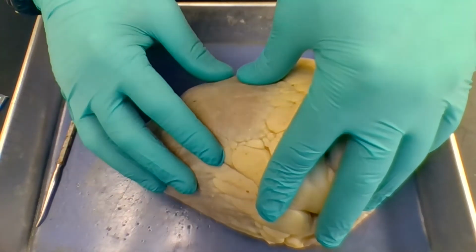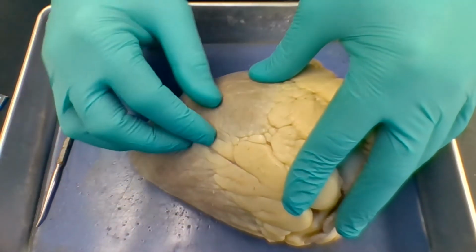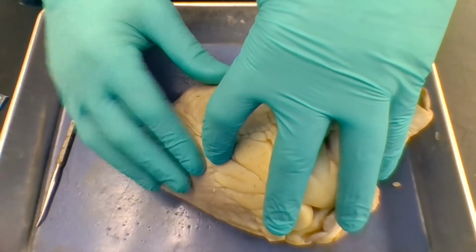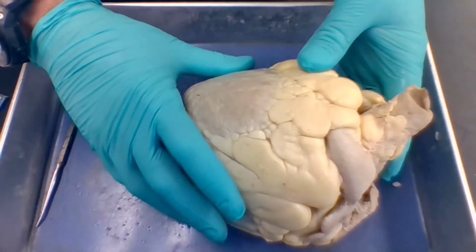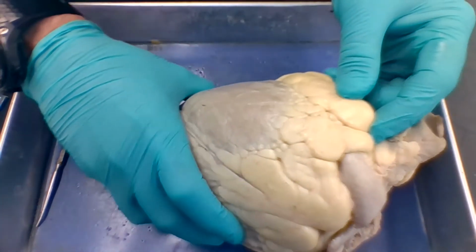So all the muscles, all the organs of the body, they need blood. Well, the heart is no exception. So this brings oxygenated blood to the heart. If this gets plugged up, doesn't get oxygenated blood, and the heart muscle can die. Okay, so this is all fat. This is pericardial fat up here, right? You don't want a lot of that on your body.